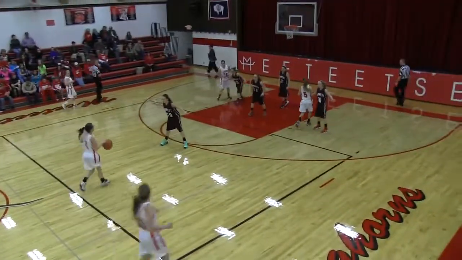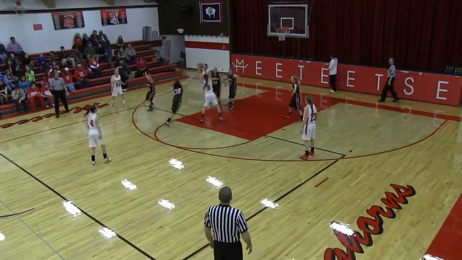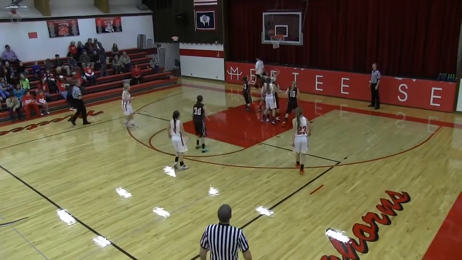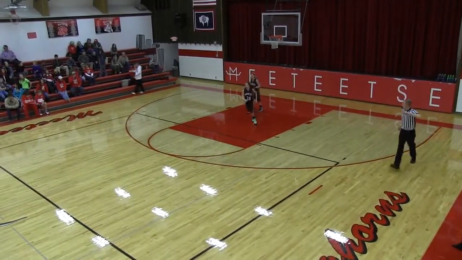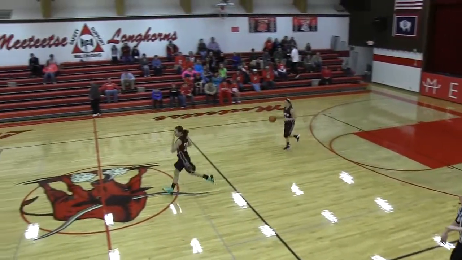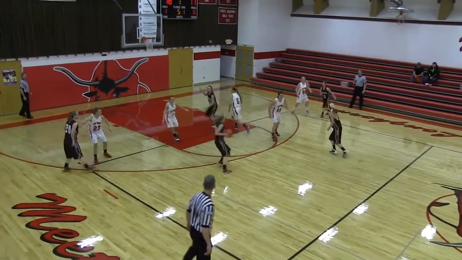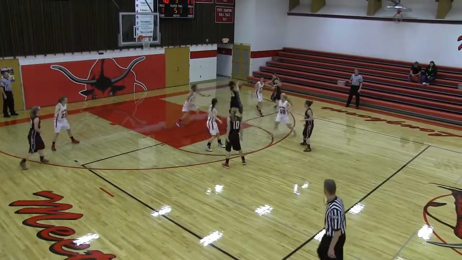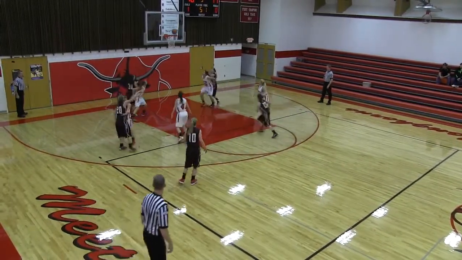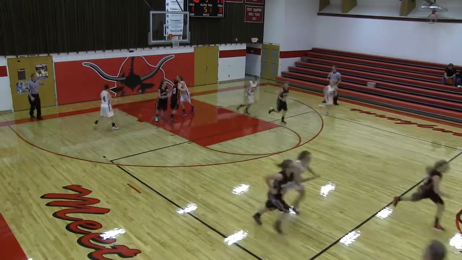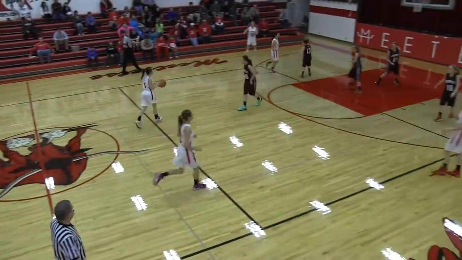Meeteetse. Tori Lewis brings it down. Pass it over to Caitlin Heiser. Going to look inside to Amelia May again, who puts it up. And this is going to be good. The score is now 18-11. And Kristen Kiltz will bring it across the timeline. And pass it to Faber. Down by Meeteetse's Amelia May. Dumps it off to Tori Lewis, will bring it down.